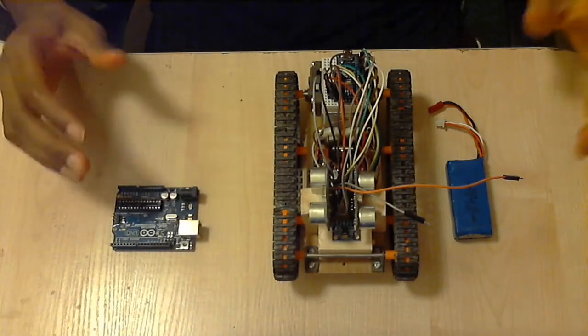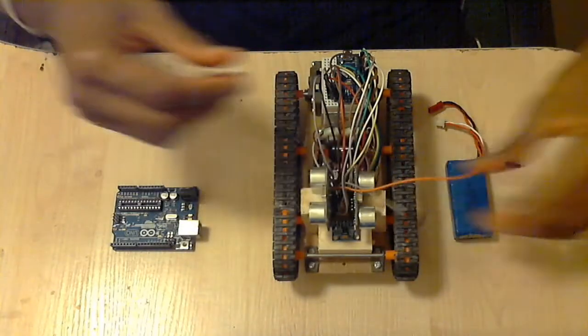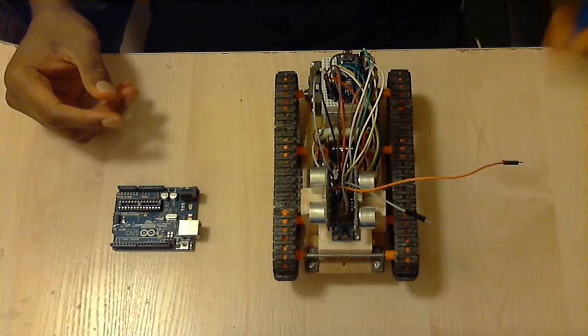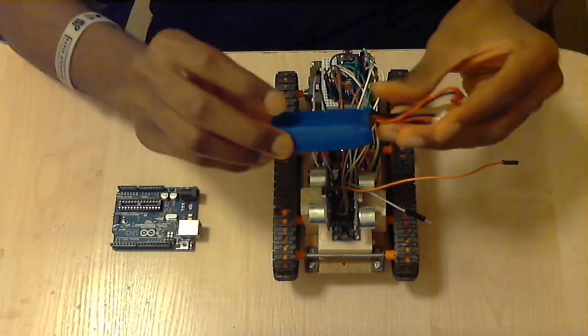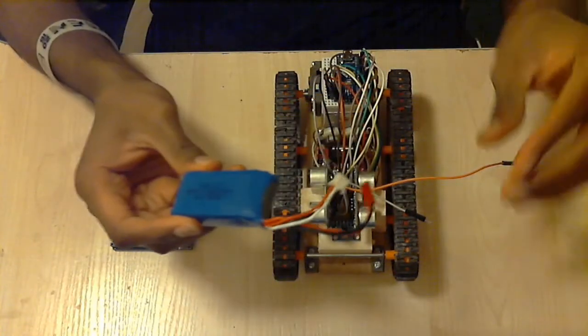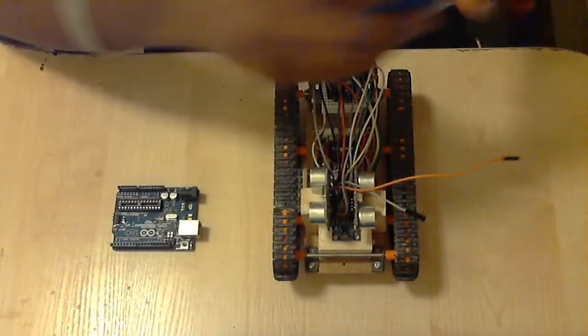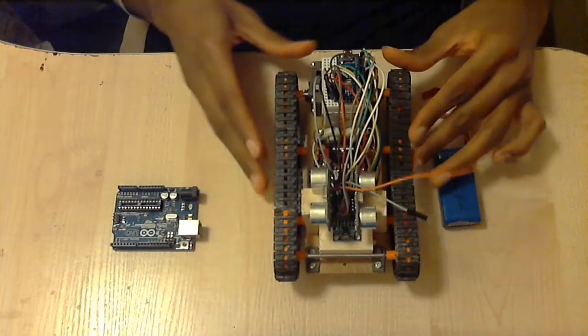Alright, I've put in all the pins barring the power and ground cables, and I have a 7.4 volt LiPo battery to power the whole assembly. And now onto the code.